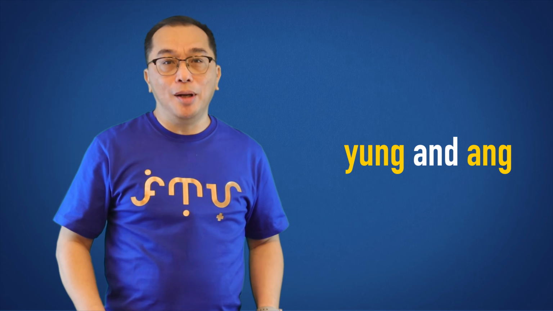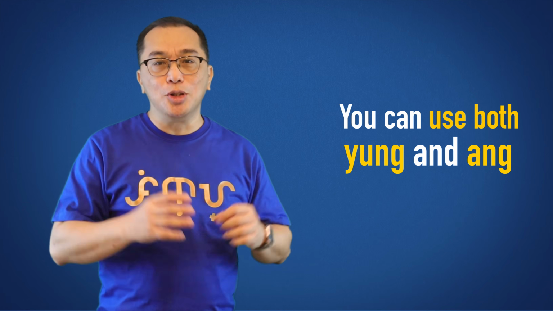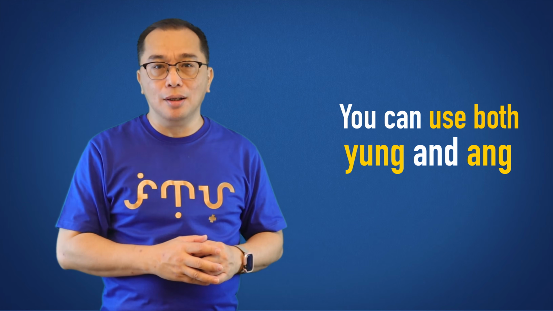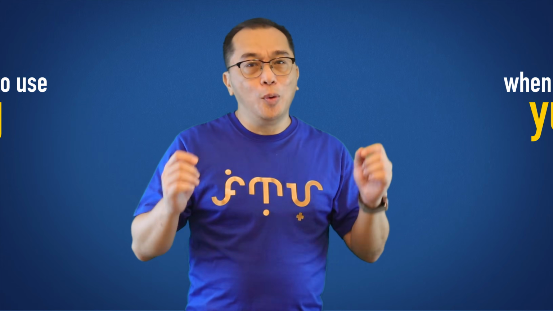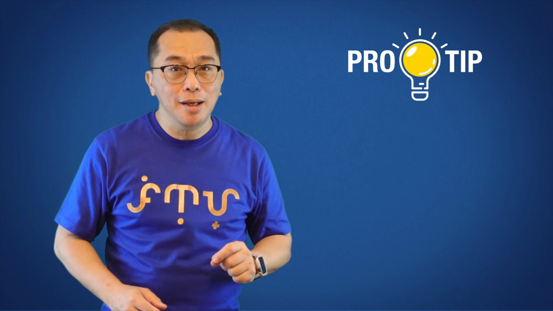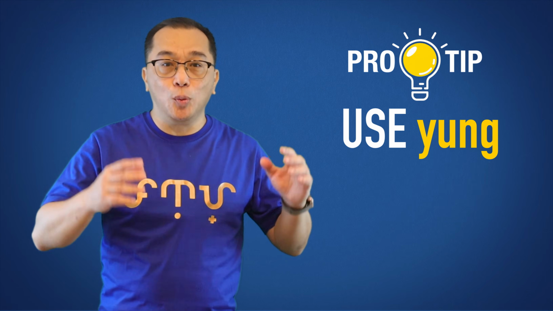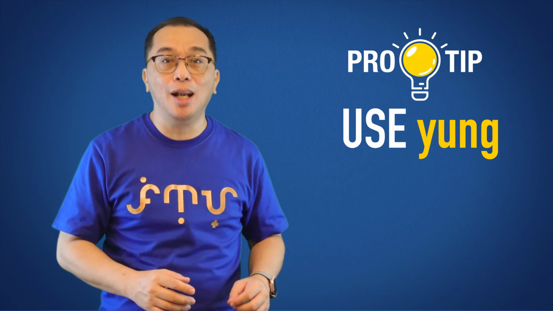Please note that in these examples, yung can be replaced with ang. You can use both. Both are acceptable, but ang sounds sterile, lacking connection with the subject. So, when do you use ang? And when do you use yung? Well, there is no hard and fast rule, but ang can be used in more formal discussions or writing. Yung is more informal and more personal. So, my pro tip is use yung because it will make you sound like a native Tagalog speaker.